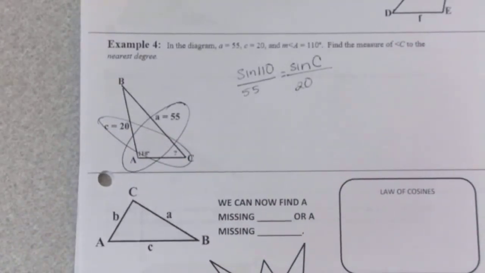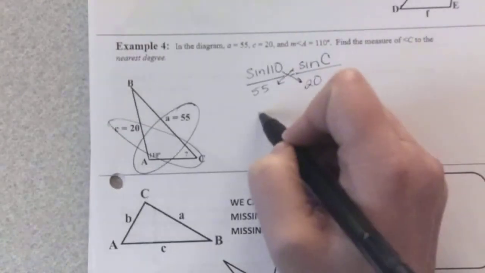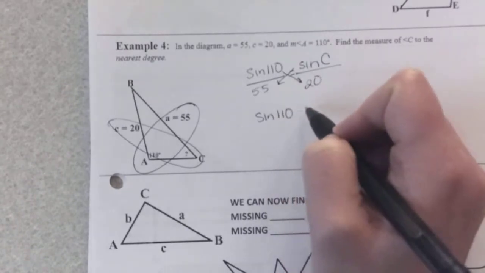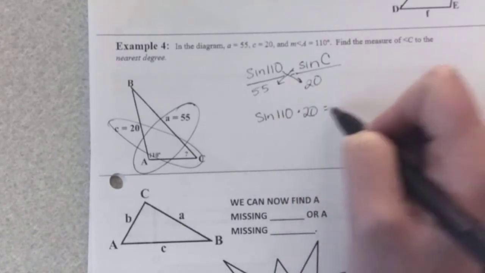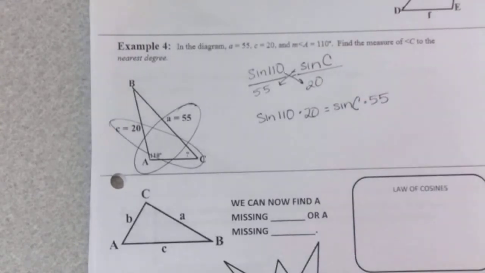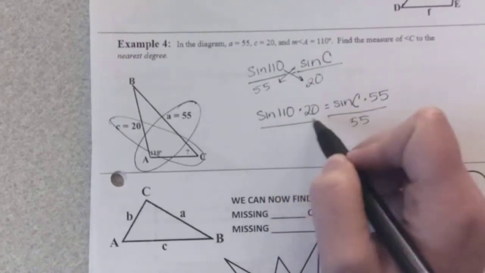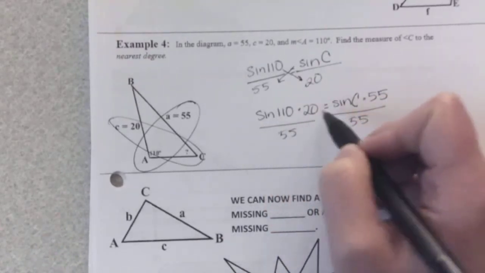Okay, now since we're solving for an angle and we're using trig, that means our final step will be doing the inverse sine to find the angle. Anytime you're solving for an angle using trig, you have to use the inverse function. Okay, but I'm going to do my algebra first. So when I cross multiply, I get the sine of 110 times 20 equals the sine of C times 55. Okay? Again, I'm just going to divide both sides by 55.